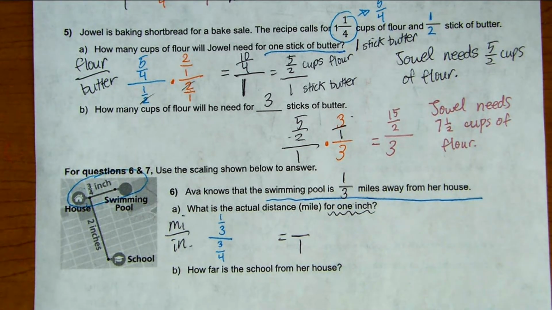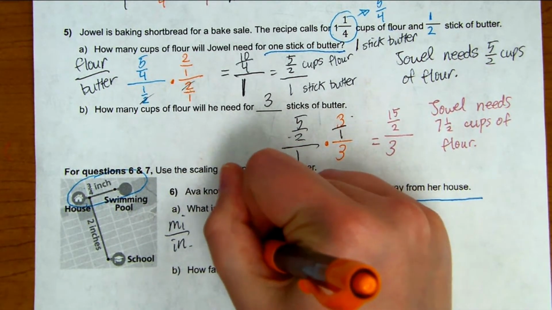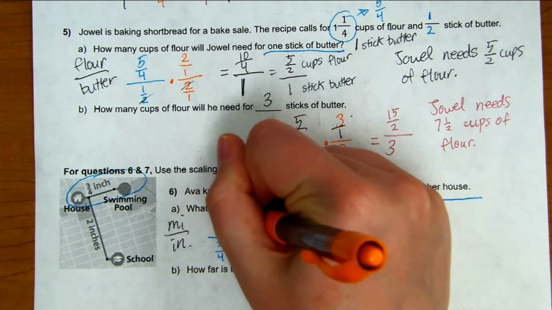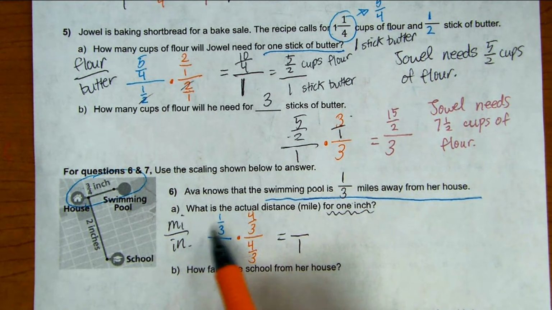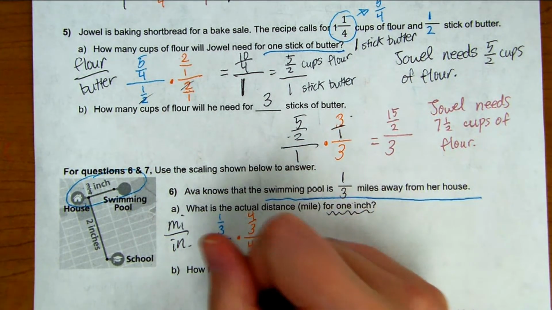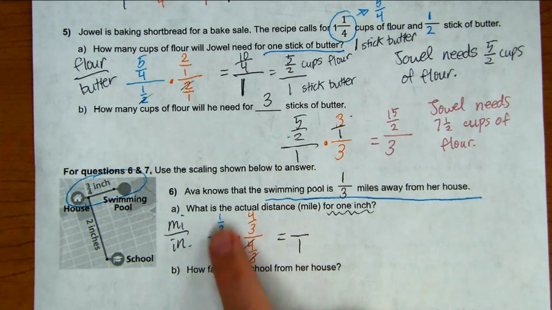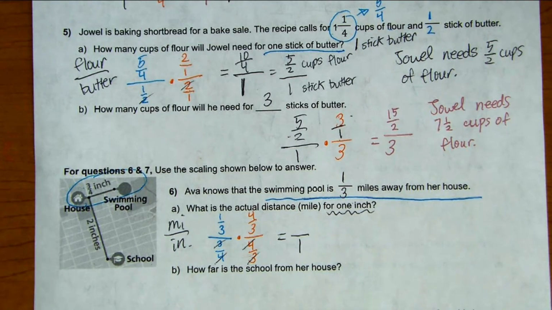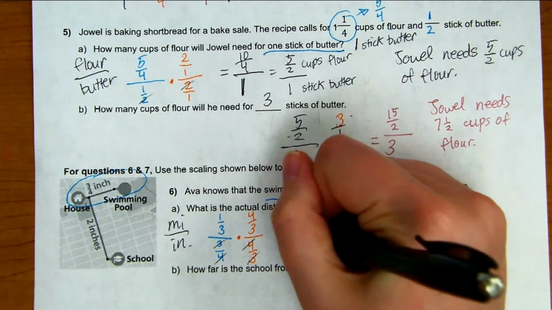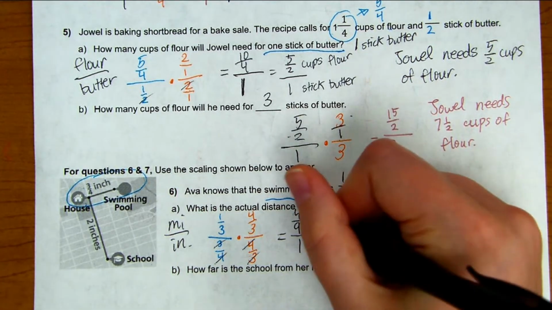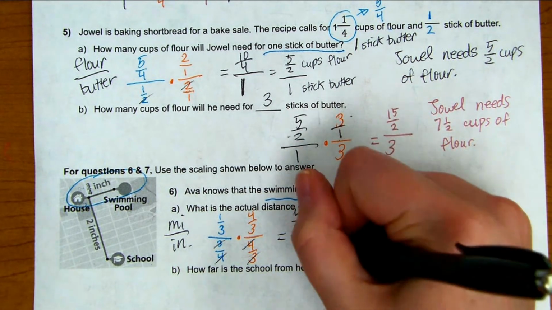Well, to change 3/4 into 1, we can do that by multiplying by its reciprocal, which is 4/3. So whatever we do to the denominator, we also need to do to the numerator. And now we can go ahead and cancel out a lot of these numbers. In the numerator, we can't cancel anything out, but we can multiply across. So 1 times 4 is 4 over 3 times 3, which is 9. So we end up with 4/9 of a mile for each 1 inch.